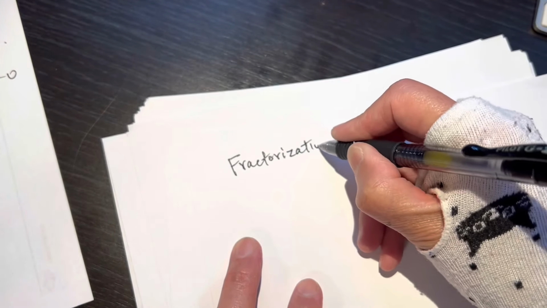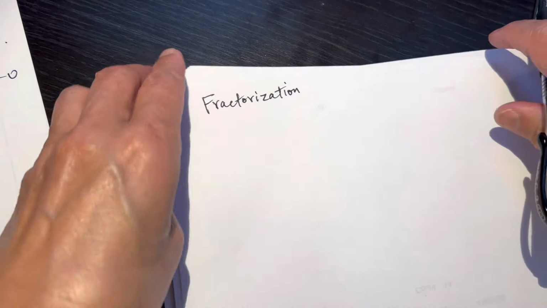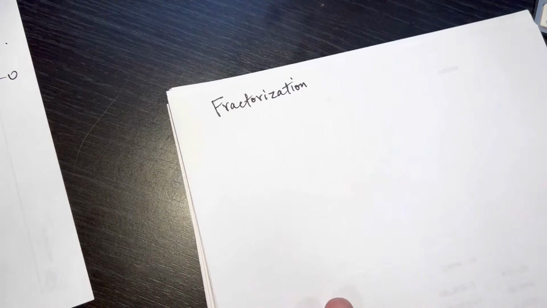Factorization. I was doing one of the math videos and a friend asked what I was doing. I was doing factorization, factoring. In Chinese it's called 十字相乘. I will explain a little bit.